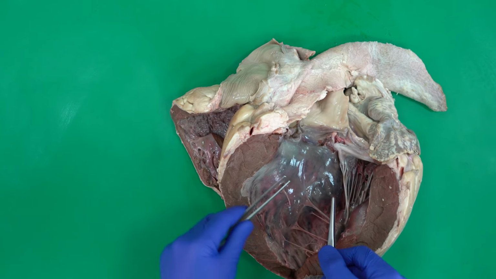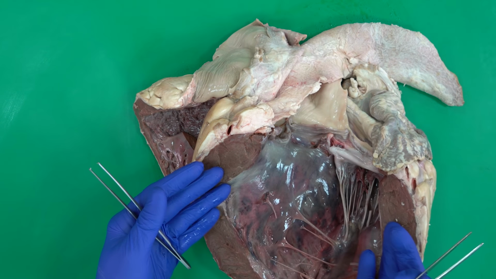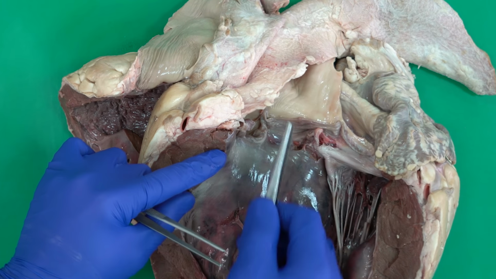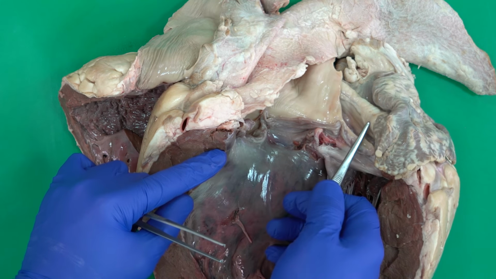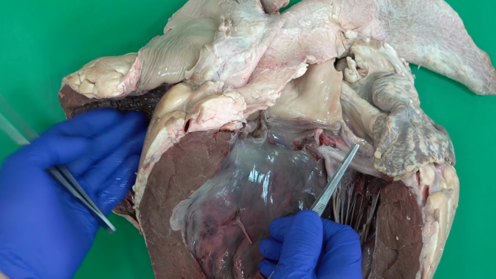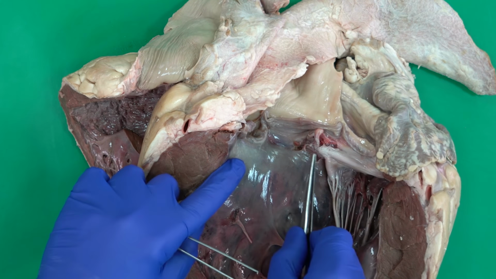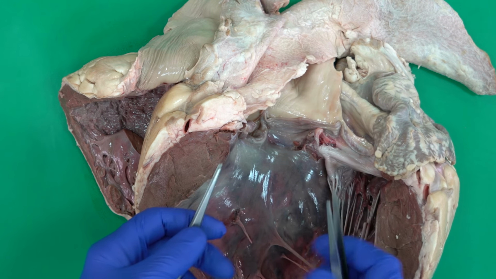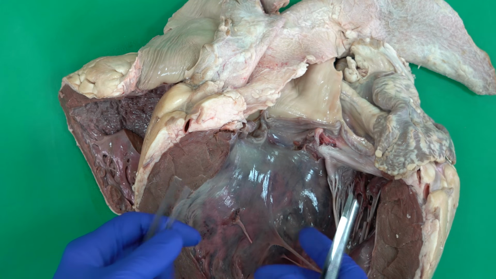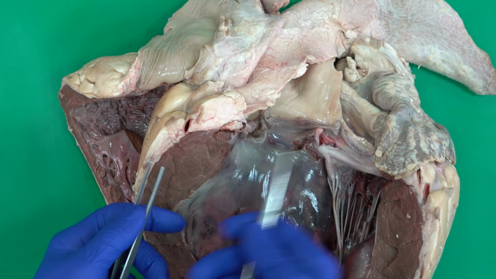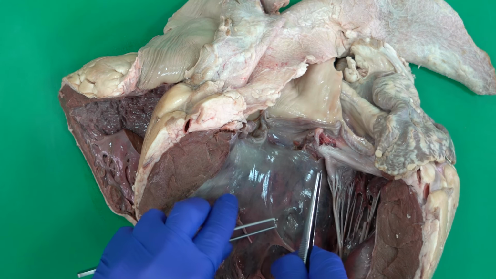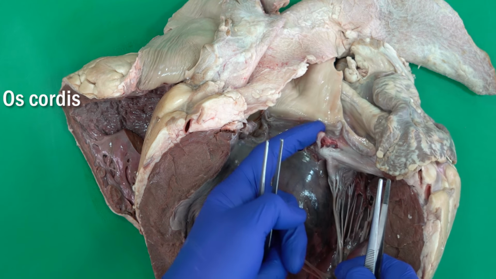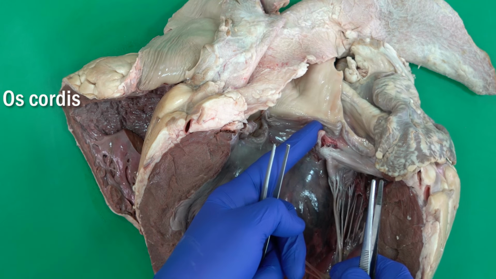So here once again we are inside the left ventricle. We open the left ventricle here at the base of the heart, between the aorta and the left ventricle, in the wall exactly there. We can find a fibrocartilaginous structure in all animals, but especially in the ox, this fibrocartilaginous structure is very developed and it forms what's called the os cordis. So it's actually a bone found in this area.